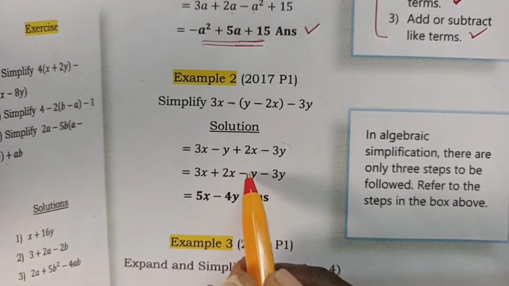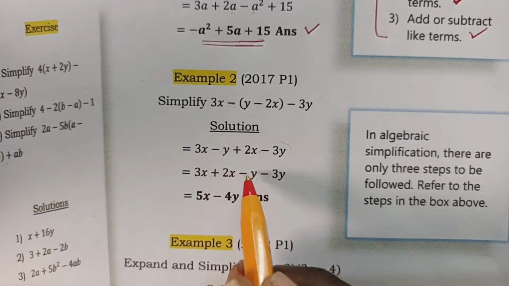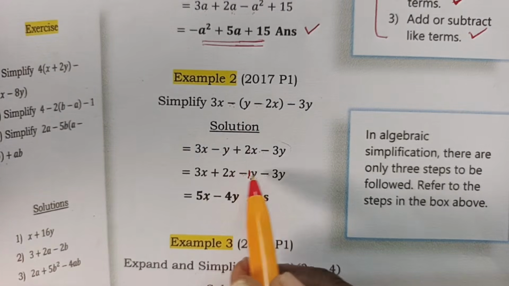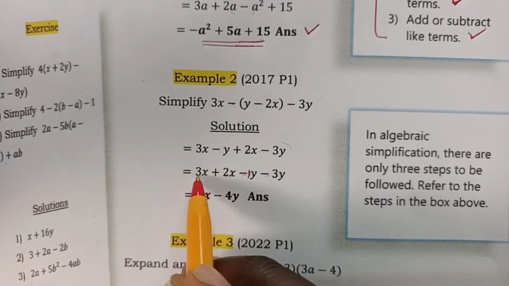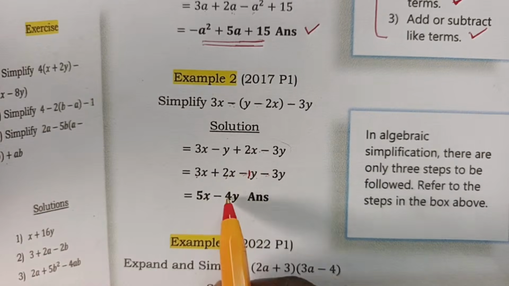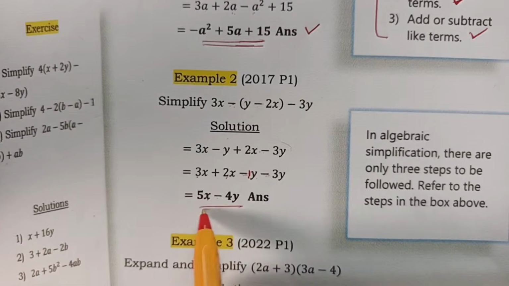So here, same signs, we add. Remember the rule, same signs, we add. So there is a 1 here. 1 plus 3, it's a 4, and get the sign that you're able to see. The same pattern that happened right here. There is a 3 and a 2. So this is 3 plus 2, which gave us a 5. So it's 5x. 1 plus 3, it's a 4, and the sign that you're able to see, it's a negative. So it will be 4y. And this is our answer.